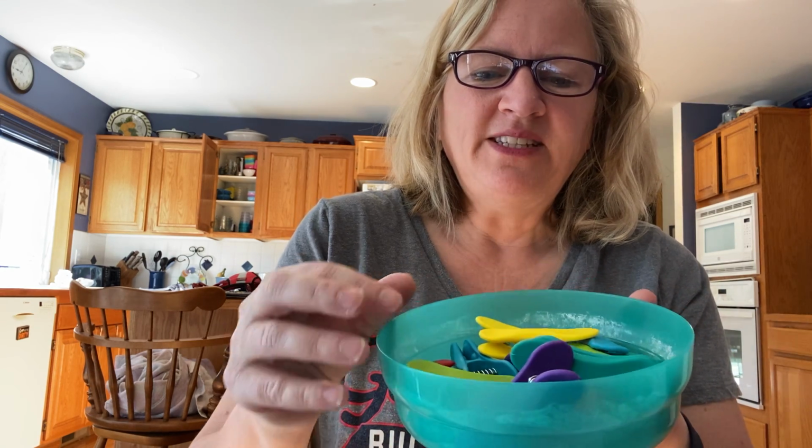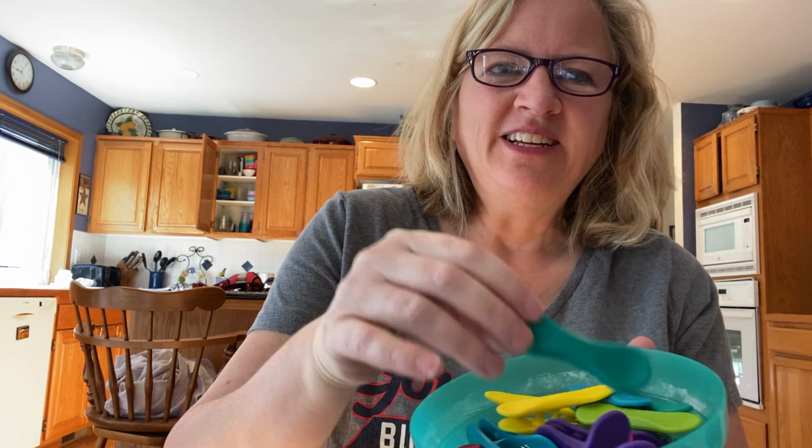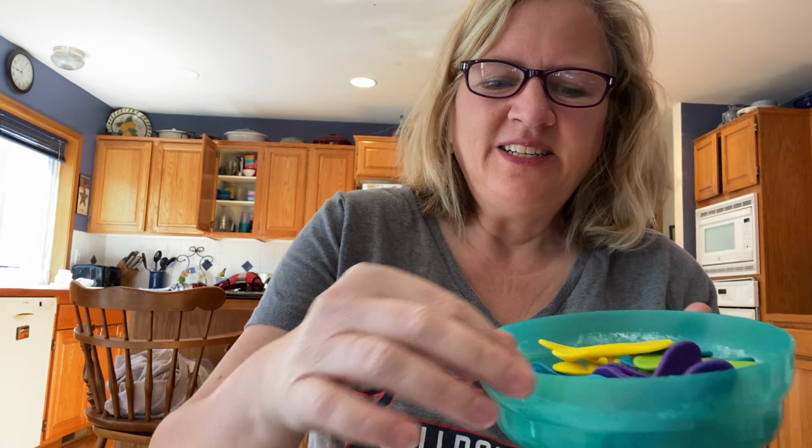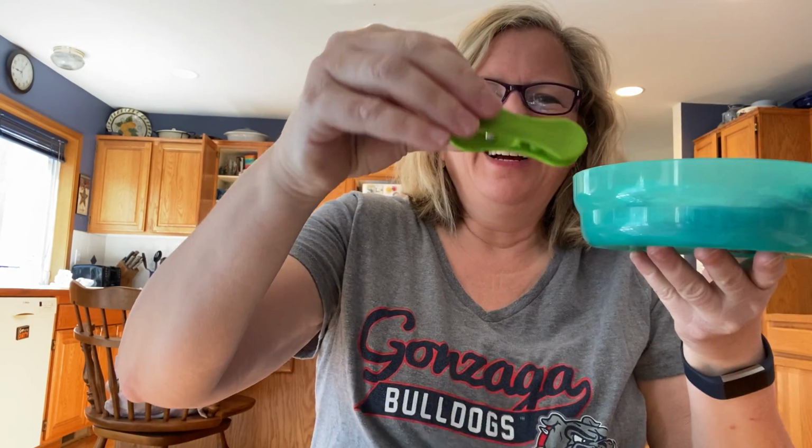Anyway, I just got some new chip bag holders, and I dumped them in this bowl, and I want to see how many I have. Aren't they pretty? 1, count with me, 2, 3. Zoe thinks they're food. I hope she doesn't eat my chip holders, my bag holders.